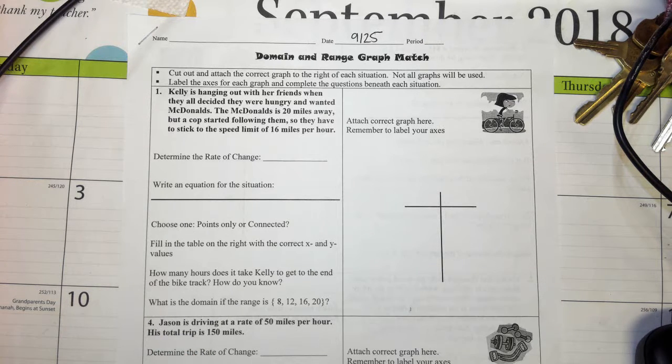Okay, so this is for us to practice domain and range given situations. So for number 1, it says Kelly is hanging out with her friends when they all decided they were hungry and wanted McDonald's. The McDonald's is 20 miles away, but a cop started following them, so they have to stick to the speed limit of 16 miles per hour.